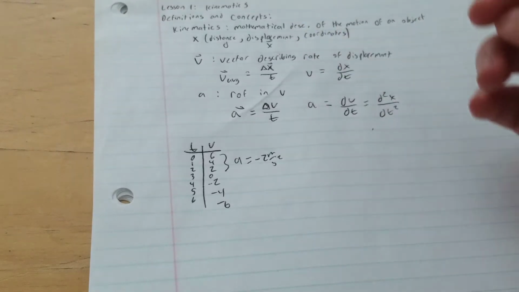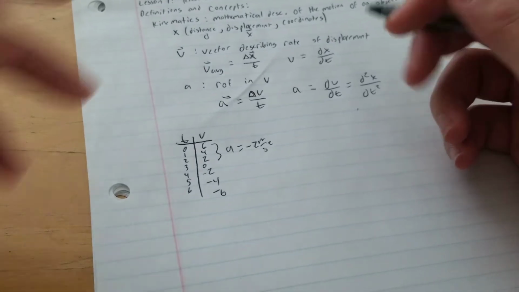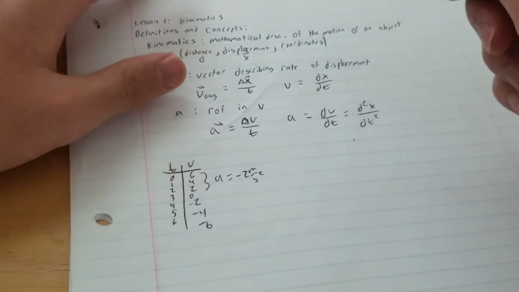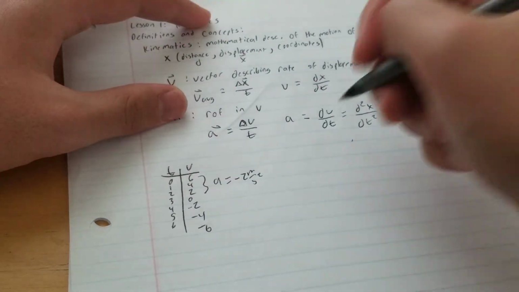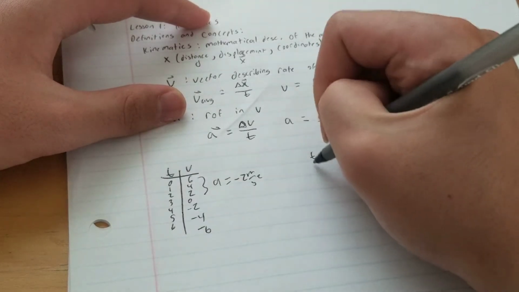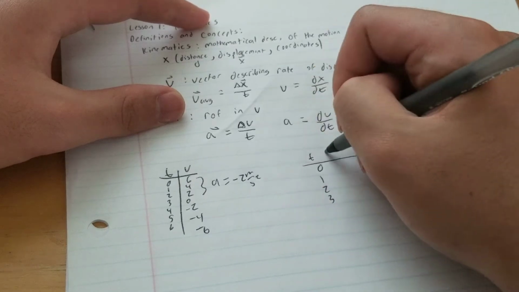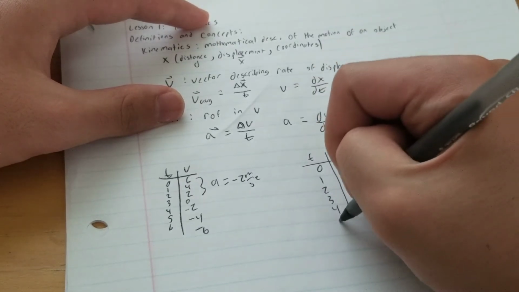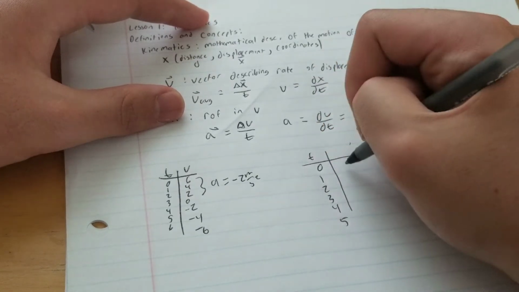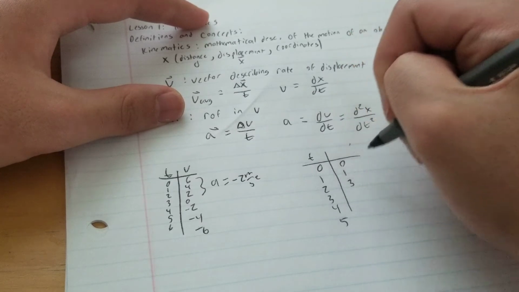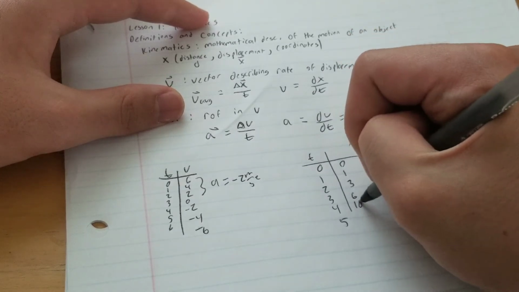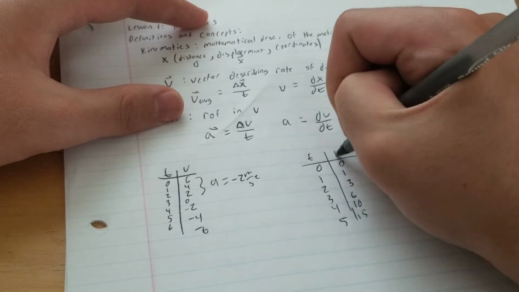Okay? So you can also have increasing a's and decreasing a's. So let's say t versus v, 0, 1, 2, 3, and 4, and we have 1, 3, 6, 10, 15. That's v.